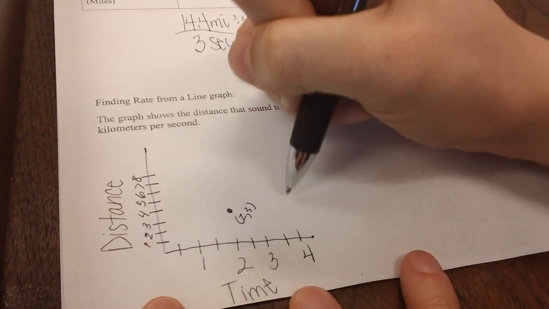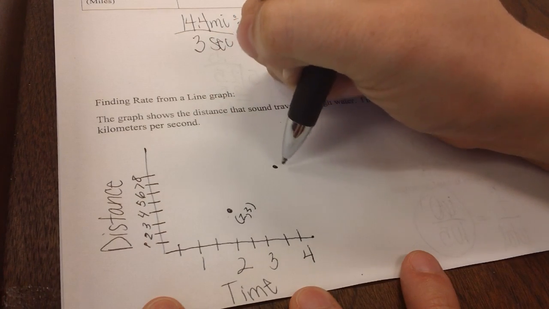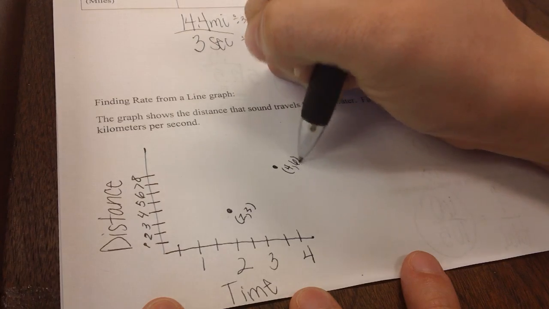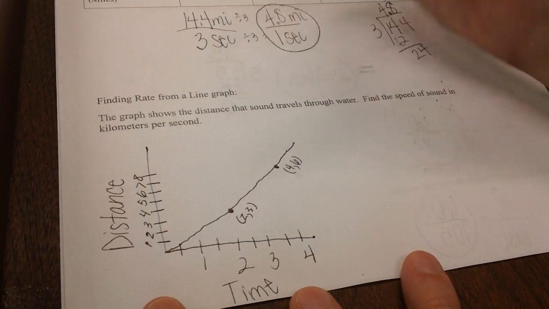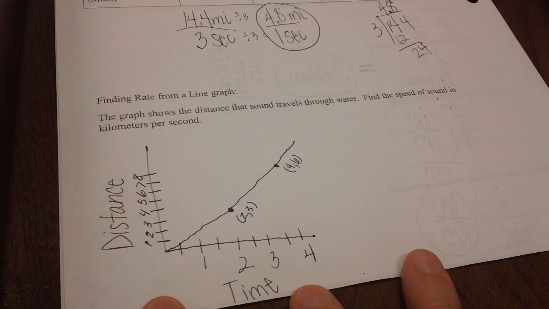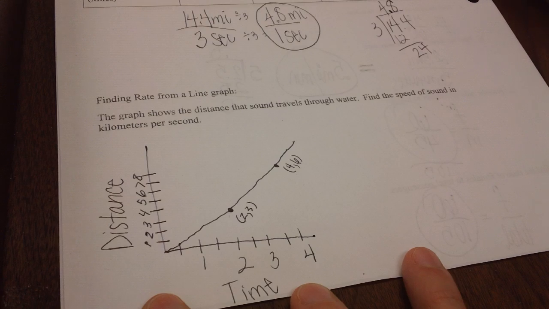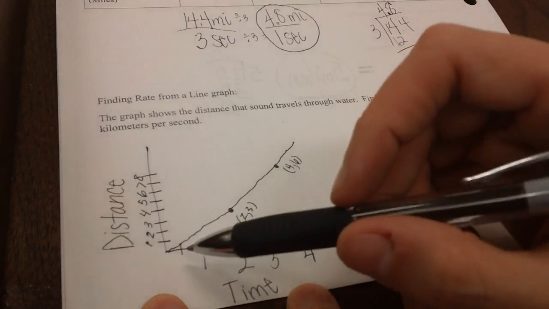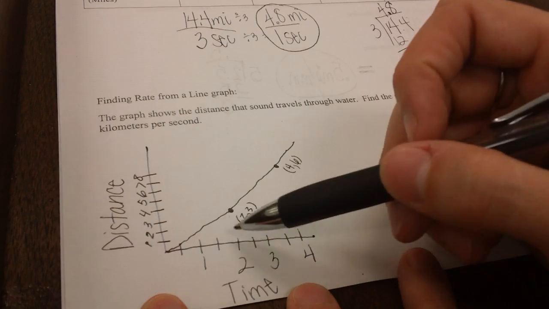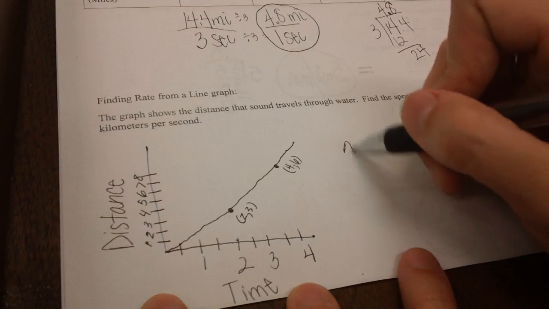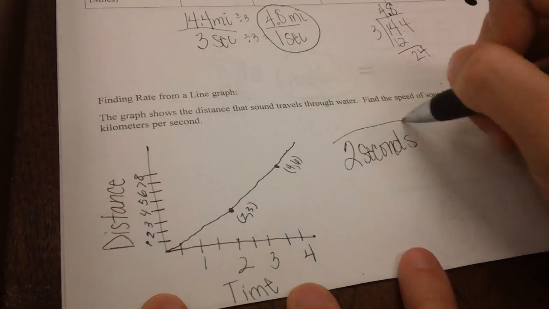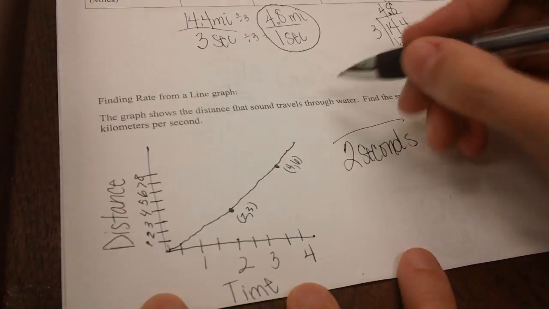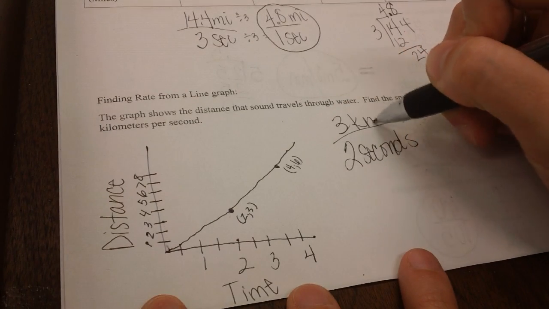And we have a point at 4, 6. Alright, so my line graph looks something like this. And to figure out the rate, I can say for every 2 seconds, I'm going 3 kilometers.